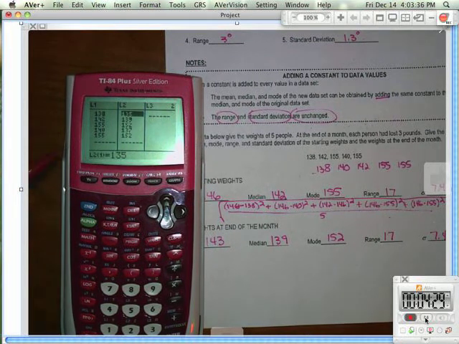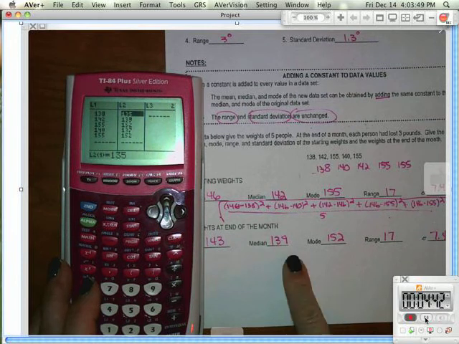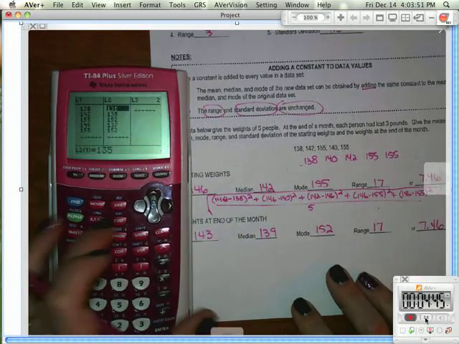And there's the numbers subtracted by 3. 135, 139, 152, 137, and 155. So it's all in there. Now what I'm going to do is check to see that these numbers here are really accurate. So go to Stat, over to Calc.